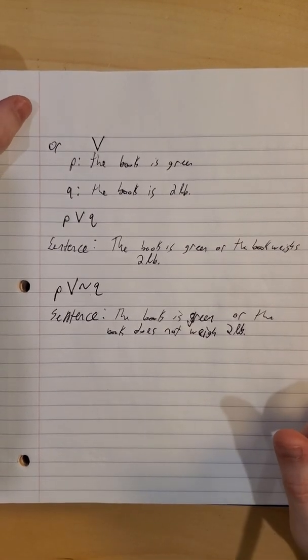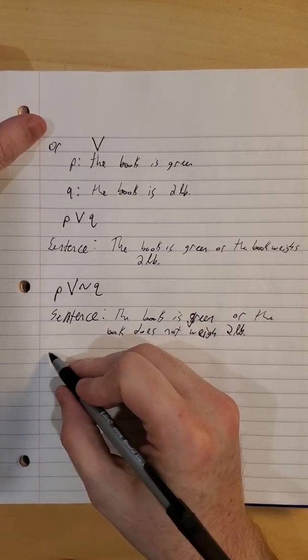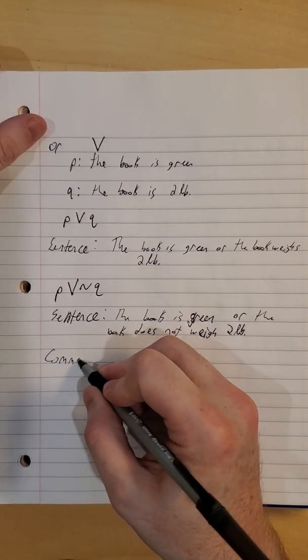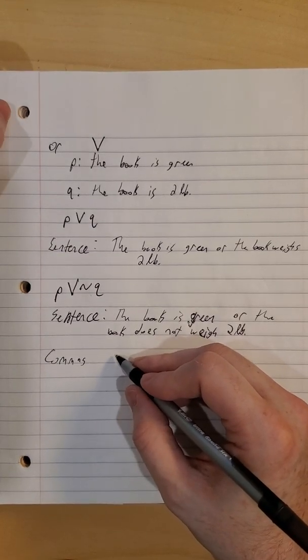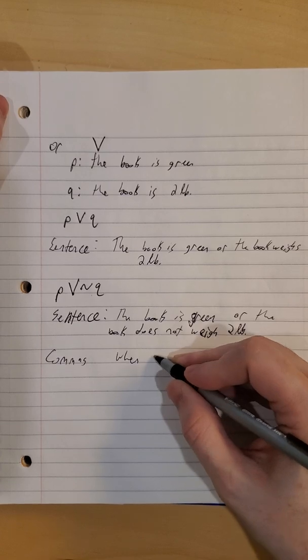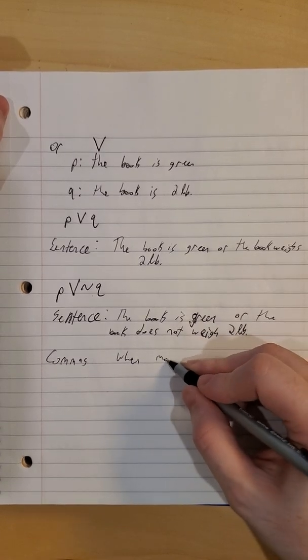Commas. In this case, commas will tell us which to group together. So this is when more than one connective is used.